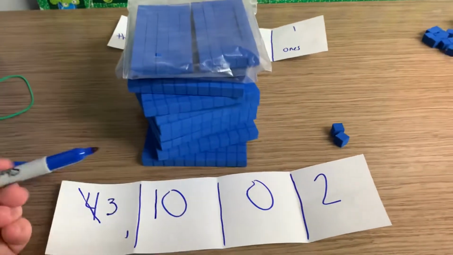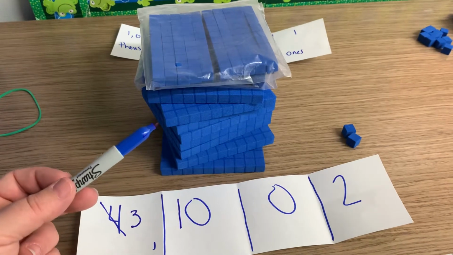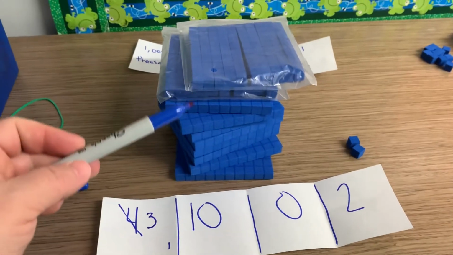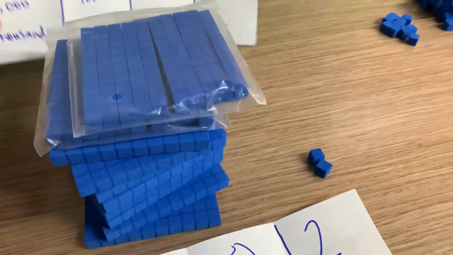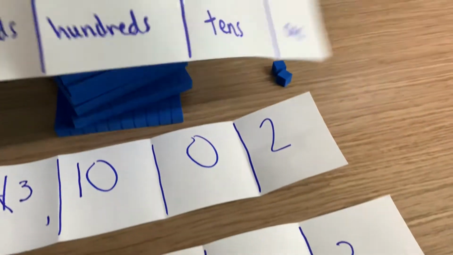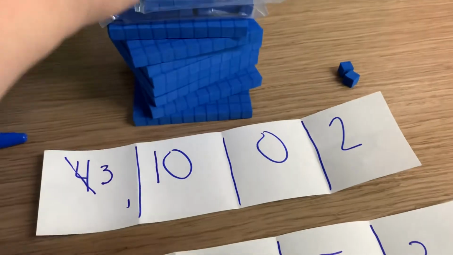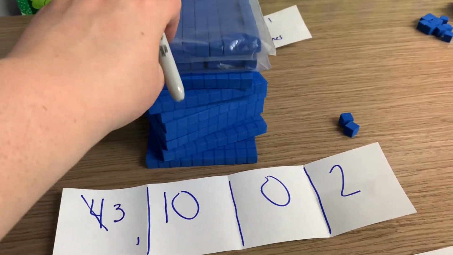So I have 10 hundreds. 1, 2, 3, 4, 5, 6, 7, 8, 9, 10. These are 10 hundreds now because they're now in the hundreds place. I broke 1,000 into 10 hundreds and I put them here.